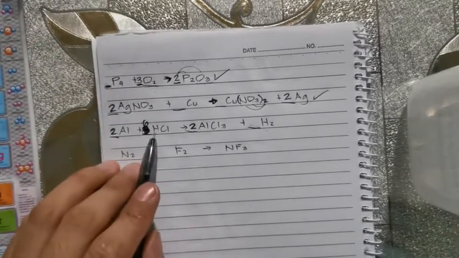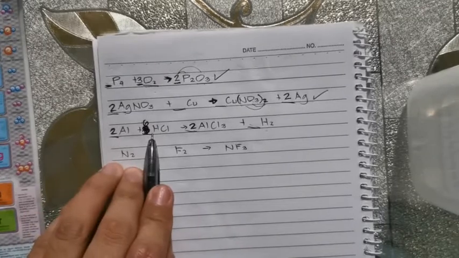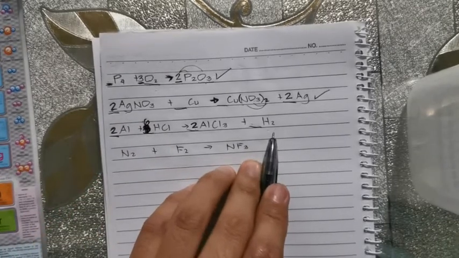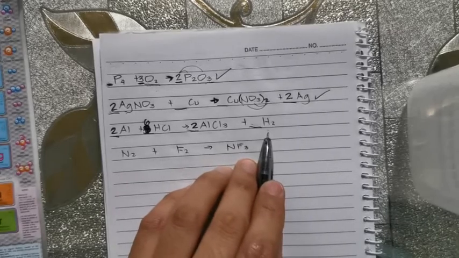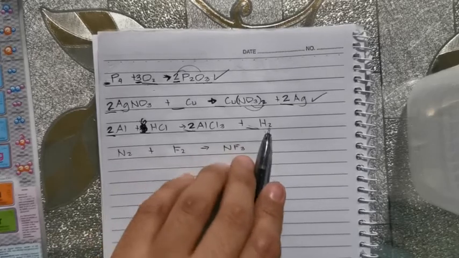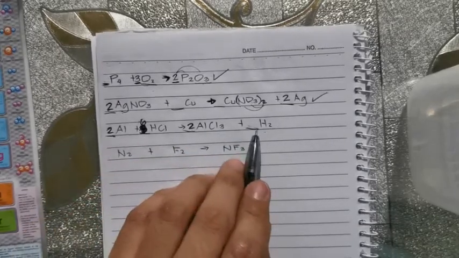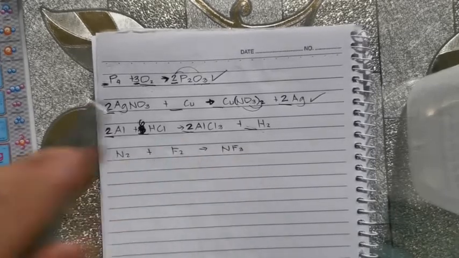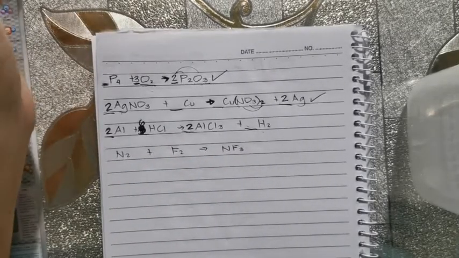Next naman, si hydrogen. Dito, ang hydrogen dito ay 6. Dito ay 2. So, we can actually add a coefficient which will make the number of hydrogen equal. So, 2 dito ay 6. So, what number can we use to multiply hydrogen with para maging 6 ang kanyang bilang ng atom?